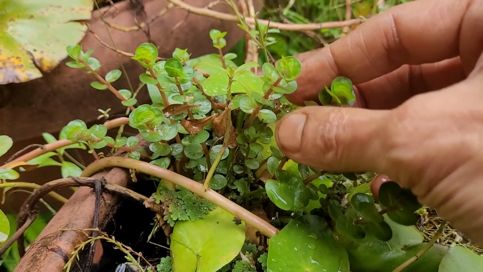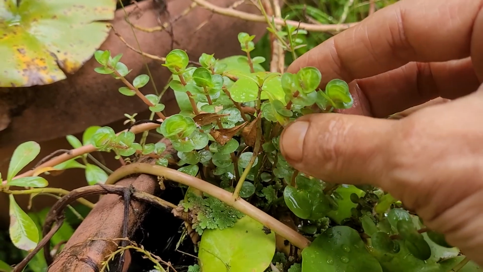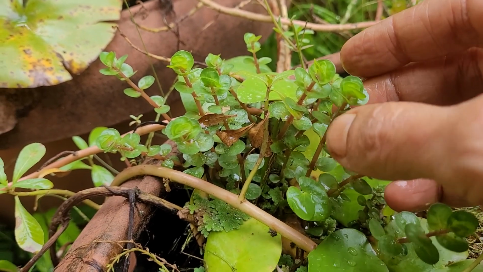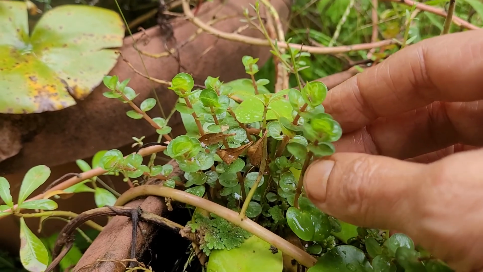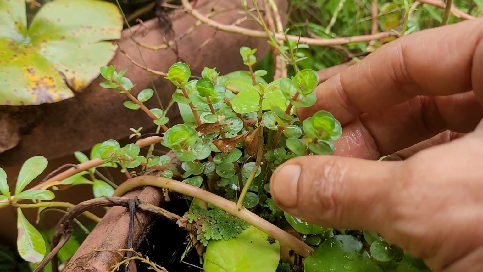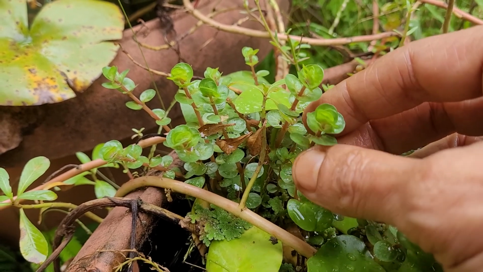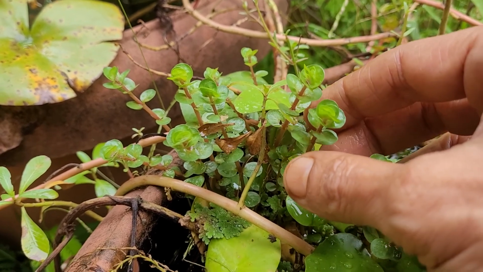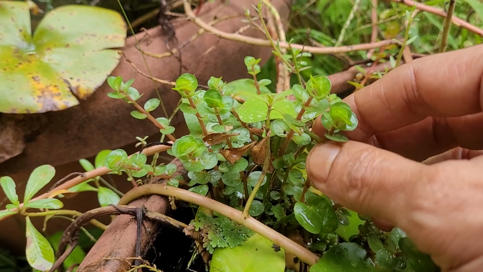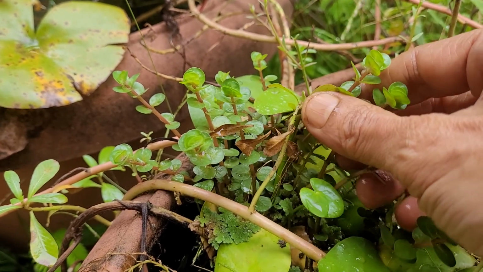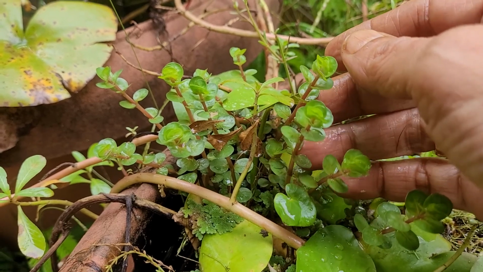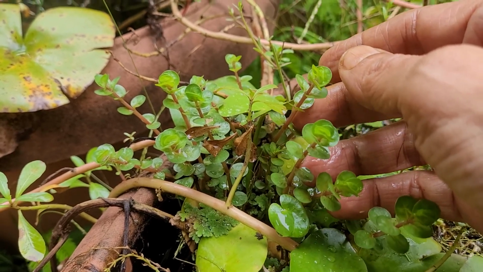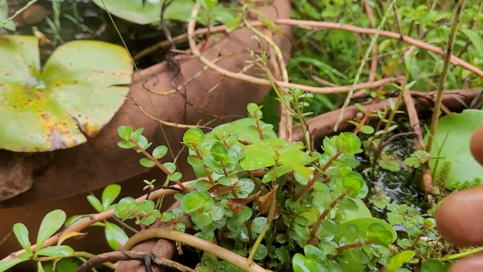This one can survive underwater also, and when the water dries up, in the wet, moist soil it will survive on dew and all. When it gets very hot and sunny, they dry up, but otherwise it has a surviving ability. One month and all, it can survive above the water, if the roots are well developed.